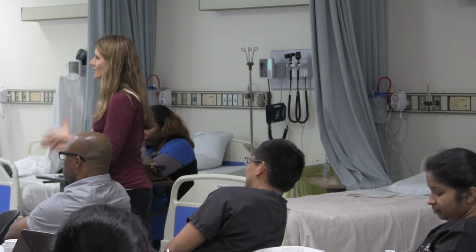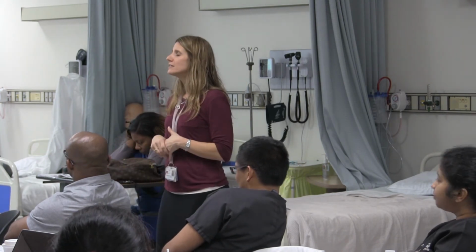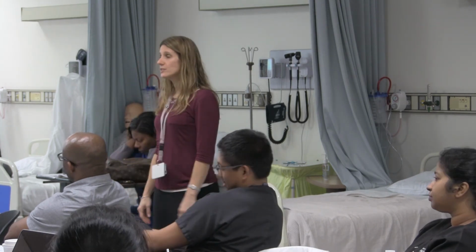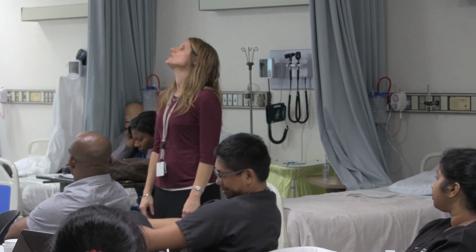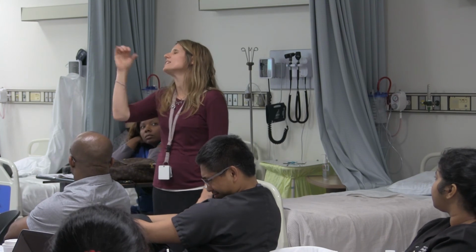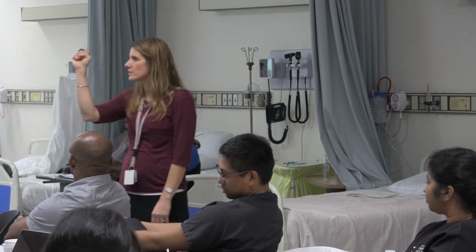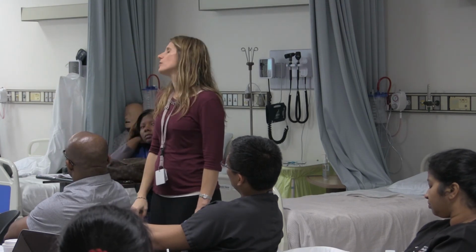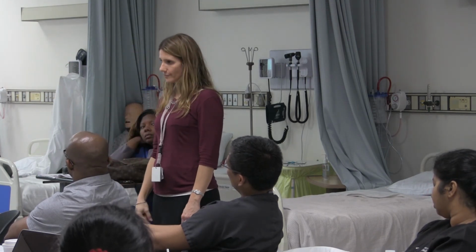I just have to say that to my students really dramatically, because sometimes they forget and just want to go straight to the test. Okay, so this test, extension and rotation, I am closing and narrowing the vertebral foramen. So this will compress a nerve in the neck.